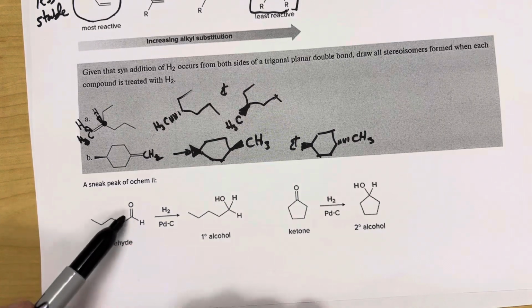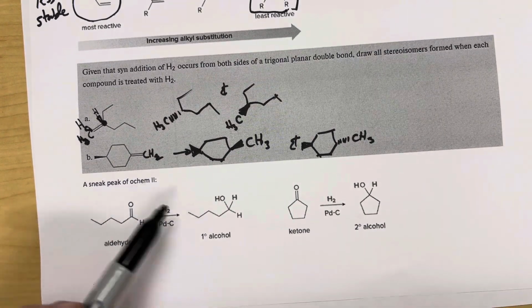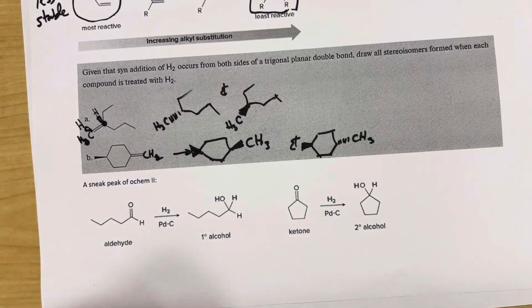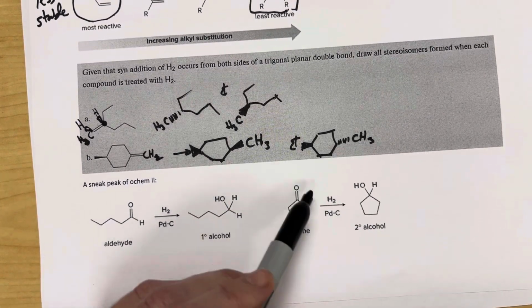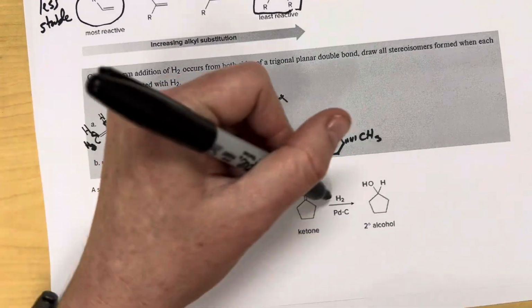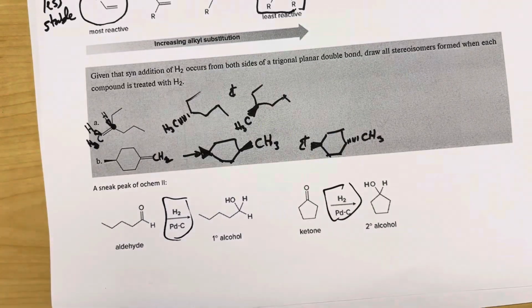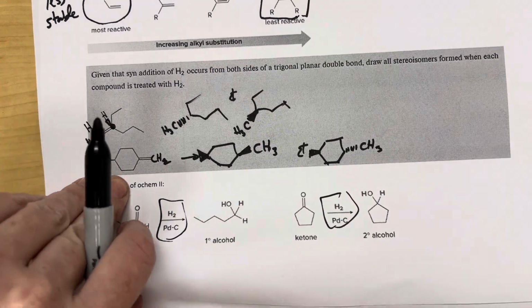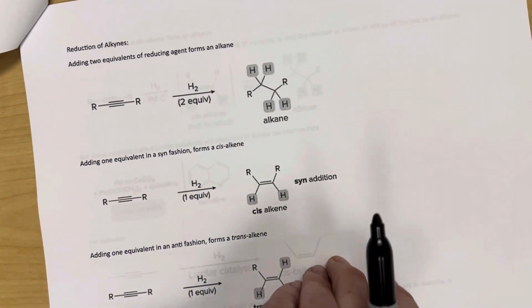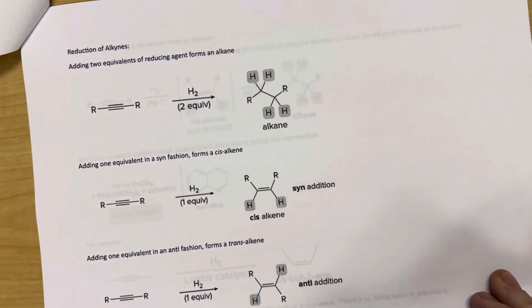You take this aldehyde, this double bond carbon to oxygen, and you can reduce it and make it an alcohol, or you can take a ketone and reduce it and also make it an alcohol using the same exact parameters. Again, this is OChem 2. I think it's chapter 17, and we won't be getting into it, but it is good to know. I actually think it's kind of simple. It'd be kind of fun to get into OChem 2 a little bit there.